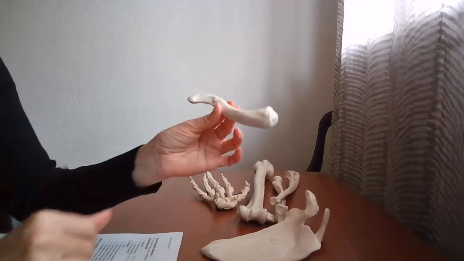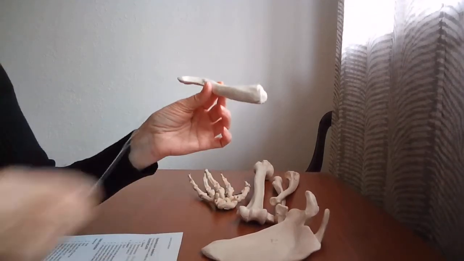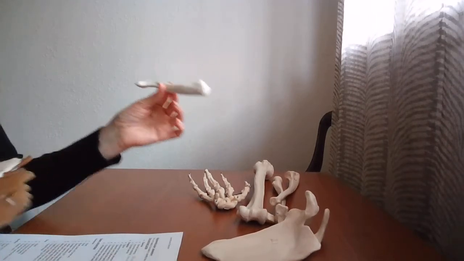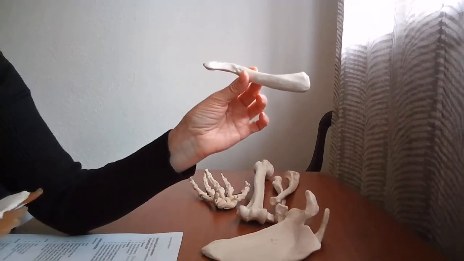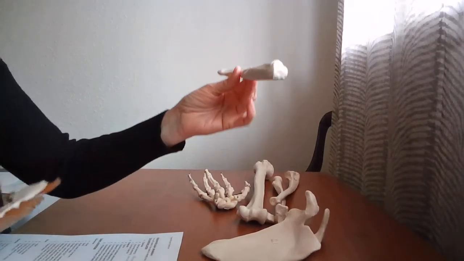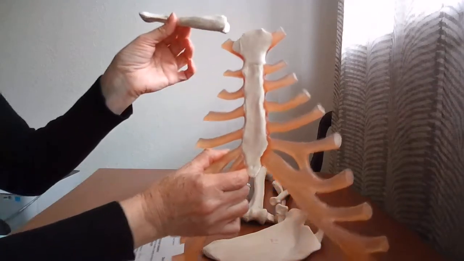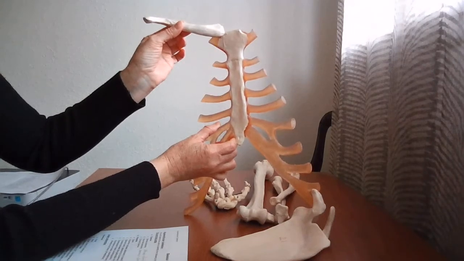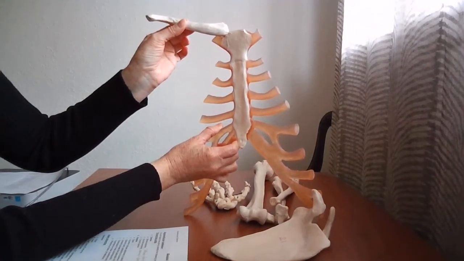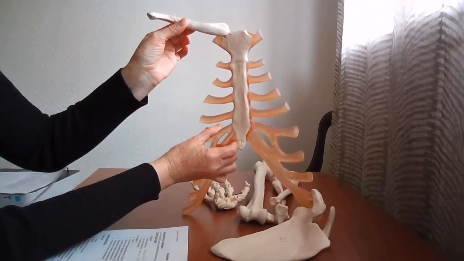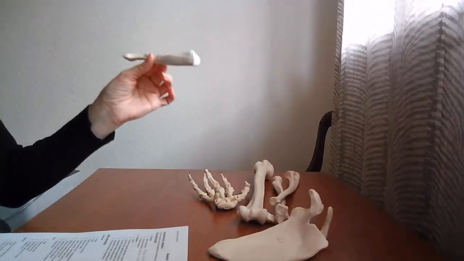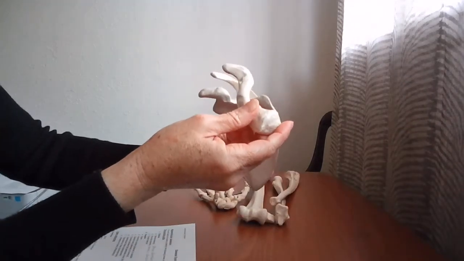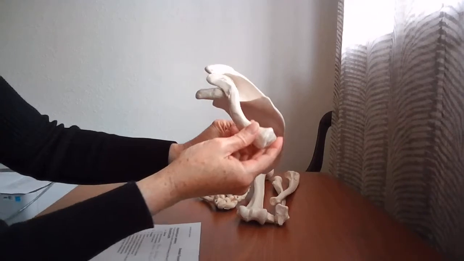So clavicle forms two joints. It forms joint with the sternum and joint with scapula. So that's why it has a sternal extremity and acromial extremity. So sternal extremity, here I have a sternum, right? So here is how it would form this sternoclavicular joint, right? And this flat end forms joint with the scapula, right?